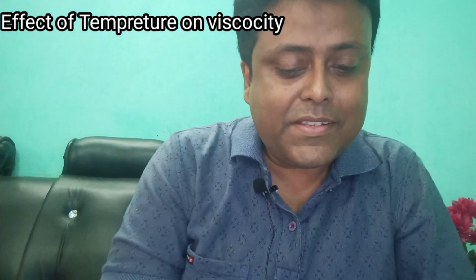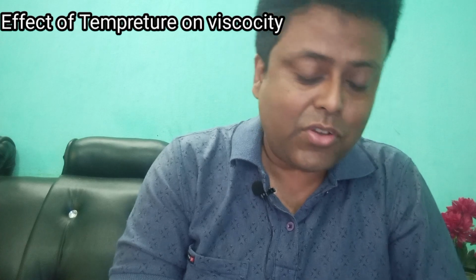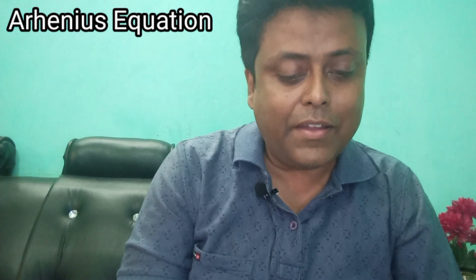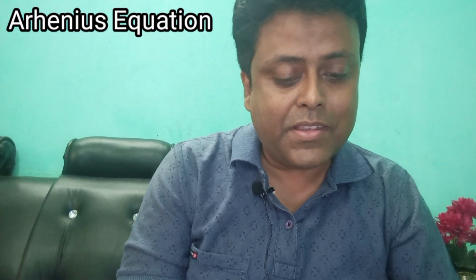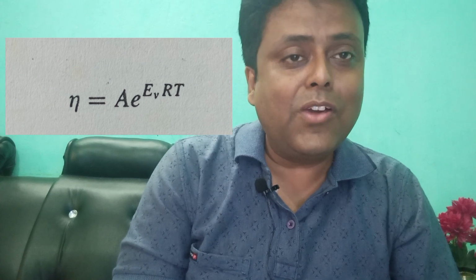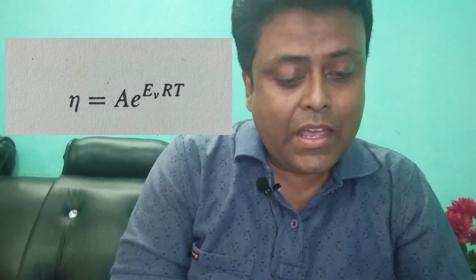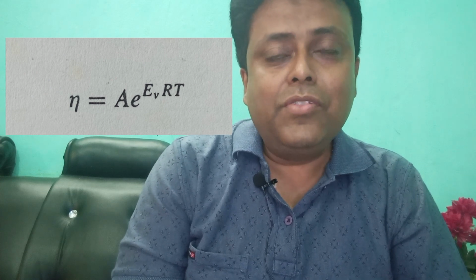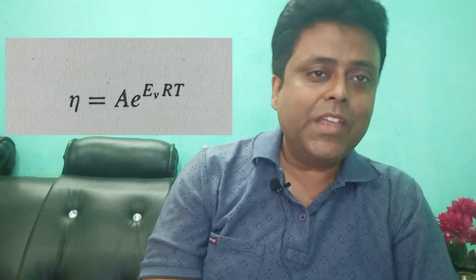If we see the effect of temperature on viscosity, this is explained by the Arrhenius equation. You can see the Arrhenius equation written over here, where A is the Arrhenius constant, Ea is the activation energy, R is the universal gas constant, and T is the temperature. This is the exponential form of the equation.